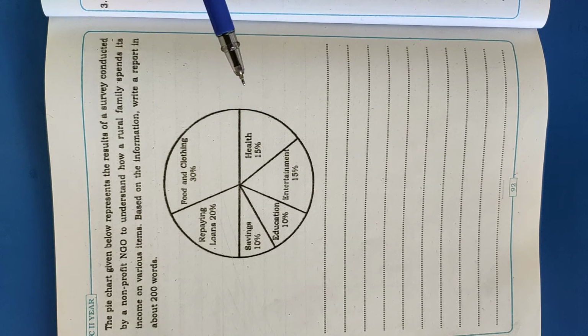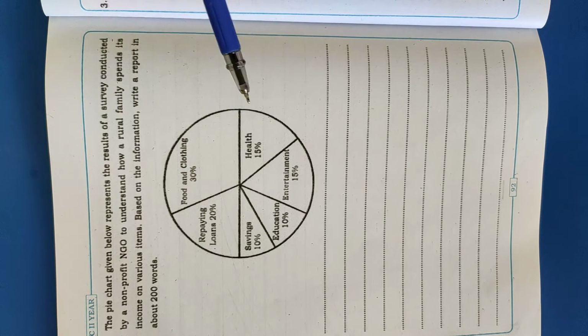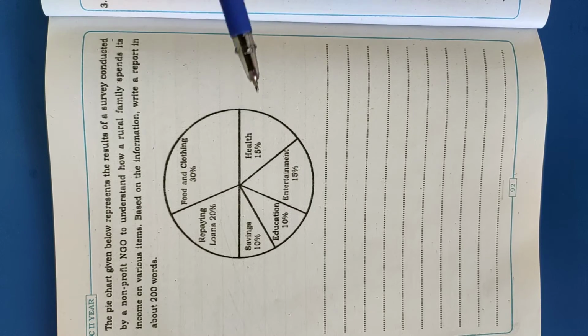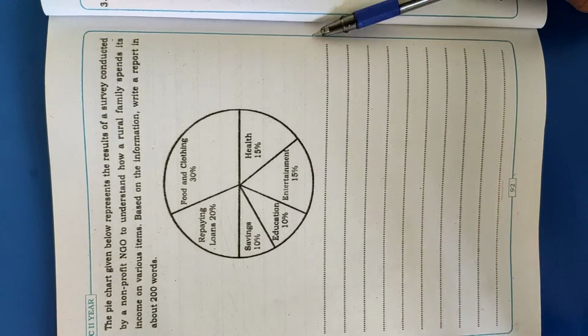Like this, how rural families spend their income was given in the pie chart. The way I explained it, in the same way you have to write. It is a very easy task.